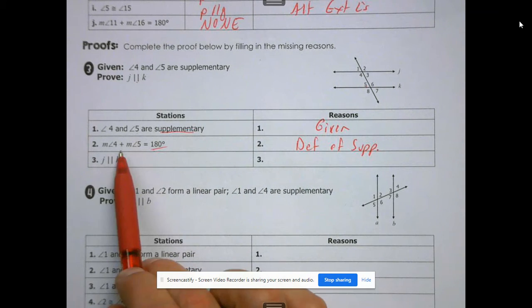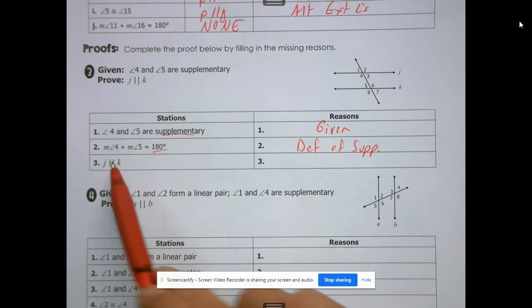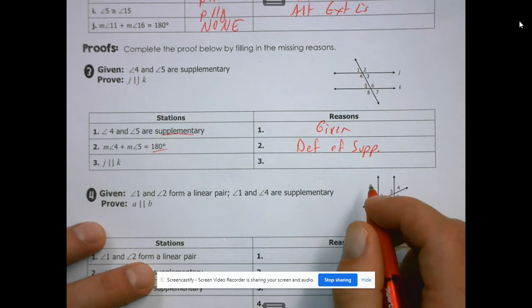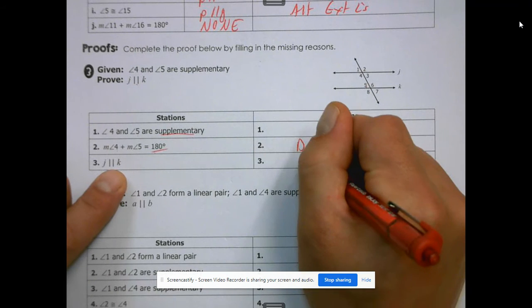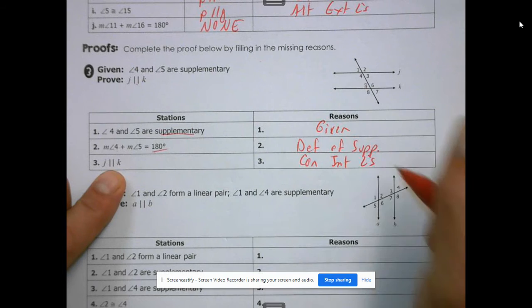Now we have to figure out what types of angles 4 and 5 are to prove that J is parallel to K. 4 and 5 are inside, same side. Those are consecutive interior angles. So J is parallel to K because 4 and 5 are consecutive interior angles.